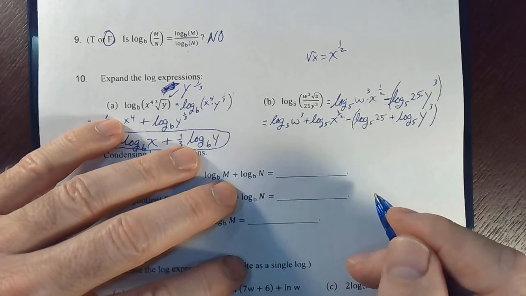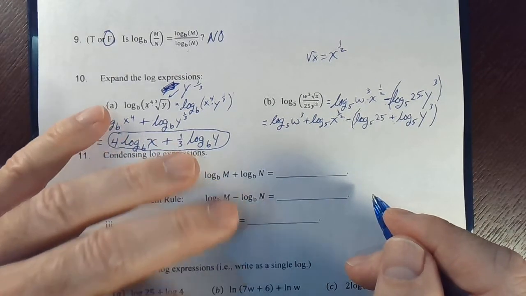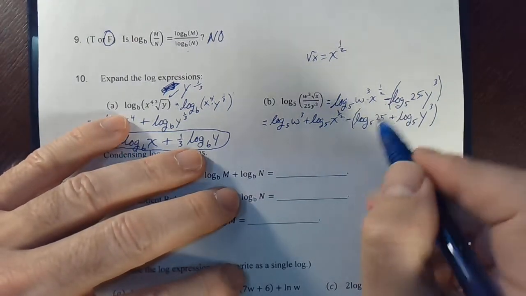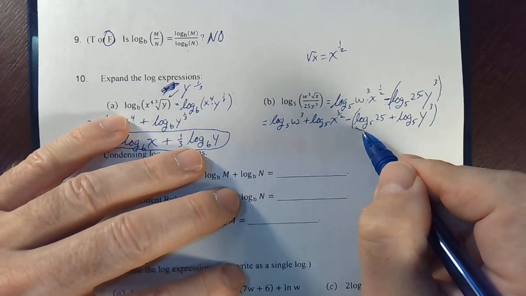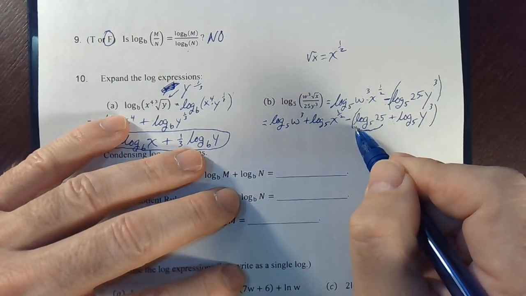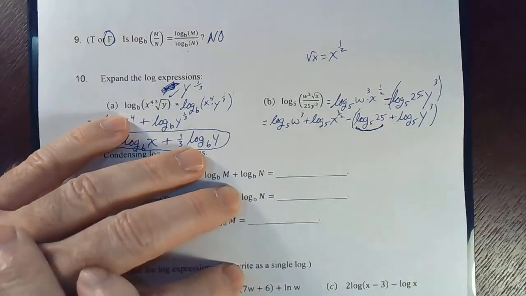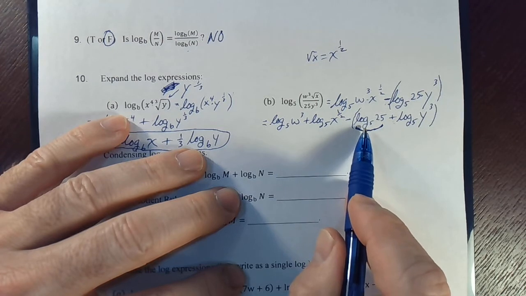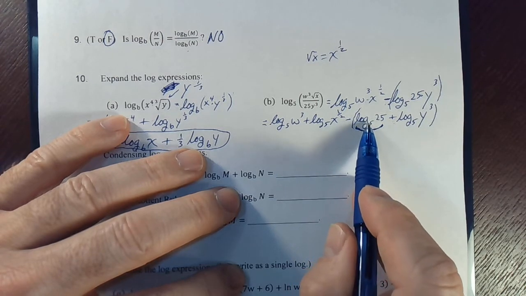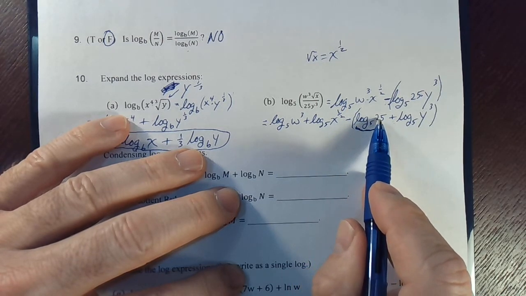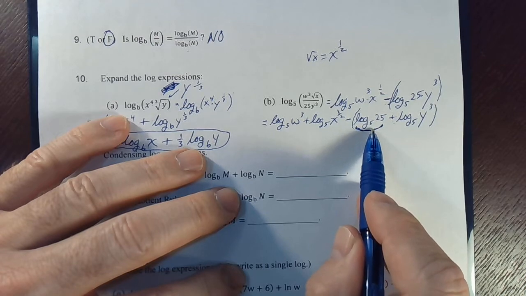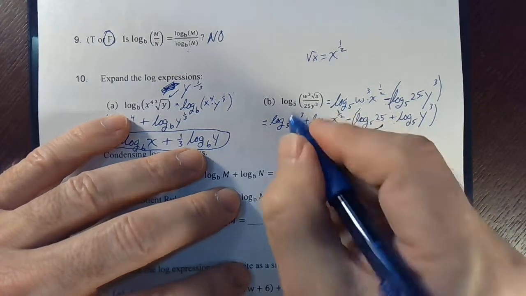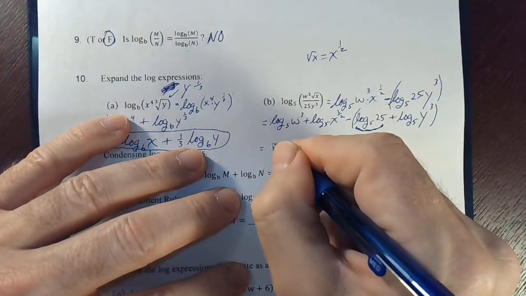And I think I'll do the power rule and finish up this problem. And by the way, what is this equal to? Log base 5 of 25. We know that number. The exponent you raise 5 to, to get 25. That's just 2. So I'm going to replace that. So equals 3.